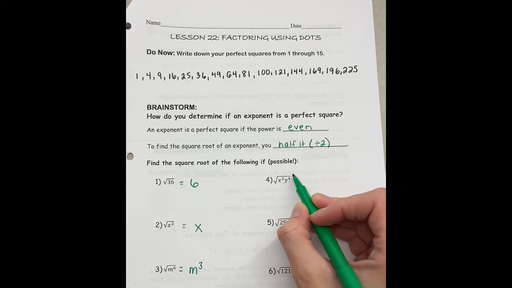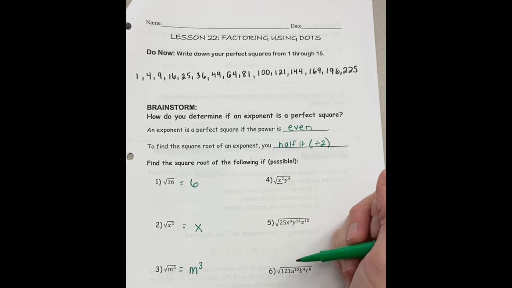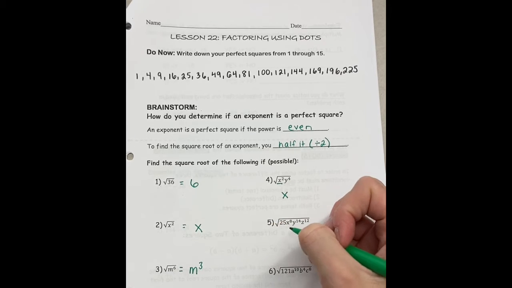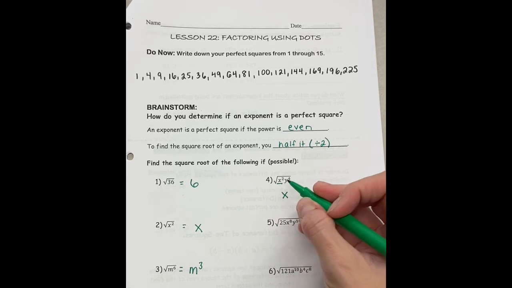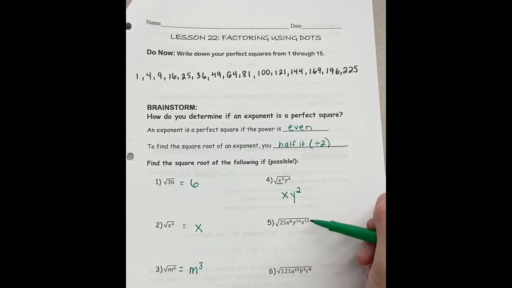So here I have the square root of x squared, y to the 4th. So first I'm going to look at x squared. The square root of x squared, I divide it by 2, leaves me with just x to the 1st, or x. And then the square root of y to the 4th, I divide it by 2. And that gives me y to the 2nd. So I'd like you to pause this video and try 5 and 6 and come back to check your answers.